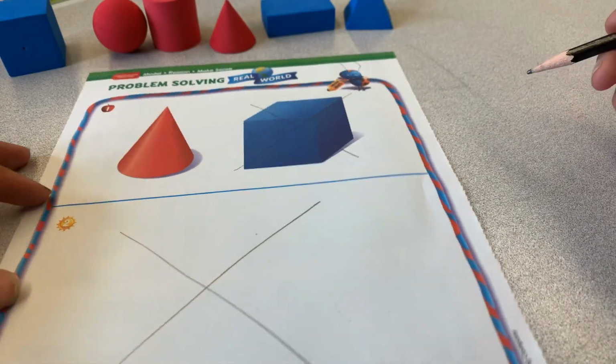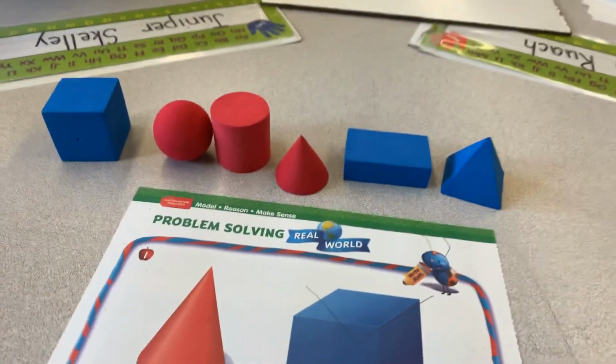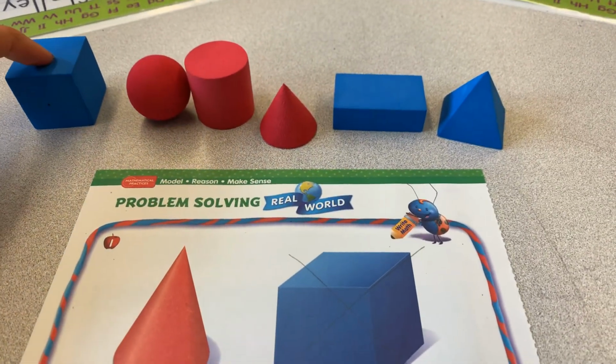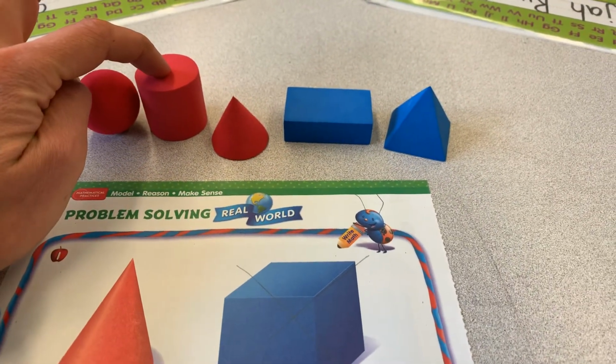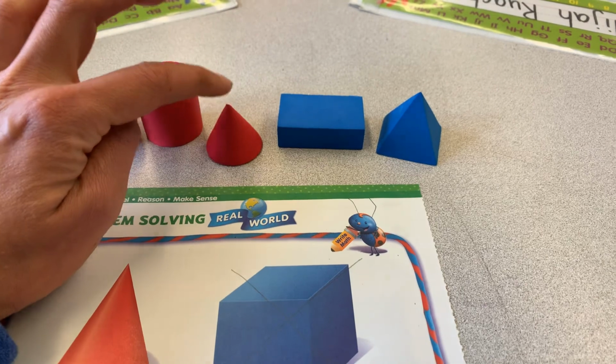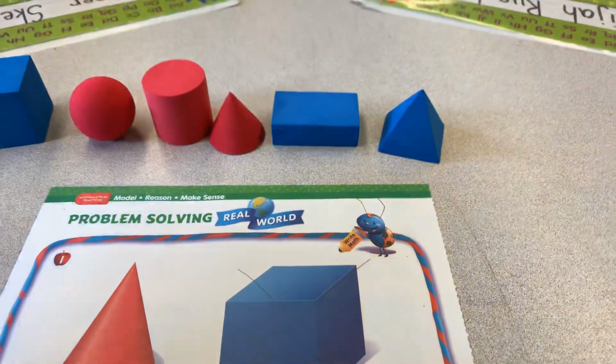All right, let's cross off number 2. We're not going to do that. You are done for the day, but let's just review our 3D forms one more time. Repeat them after me, kindergarten. Cube, sphere, cylinder, cone, rectangular prism, pyramid. Good job.